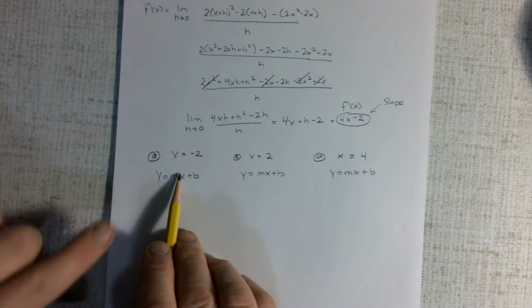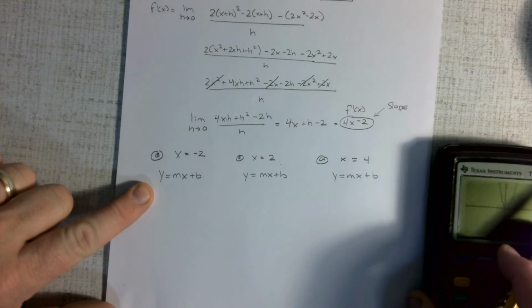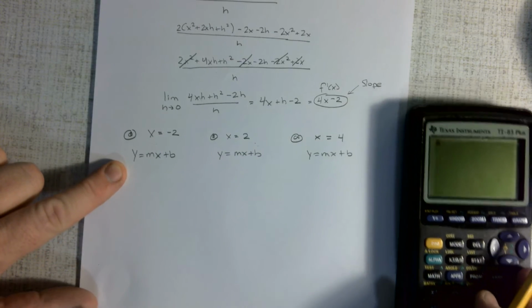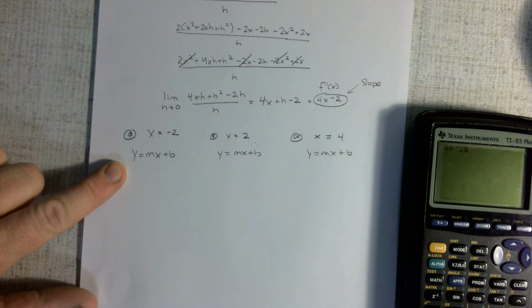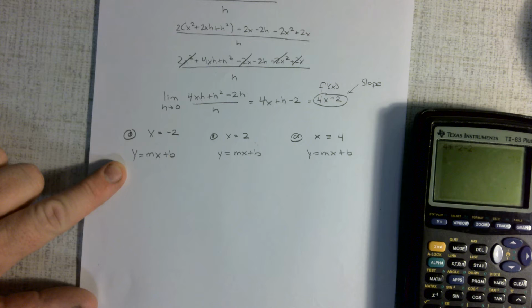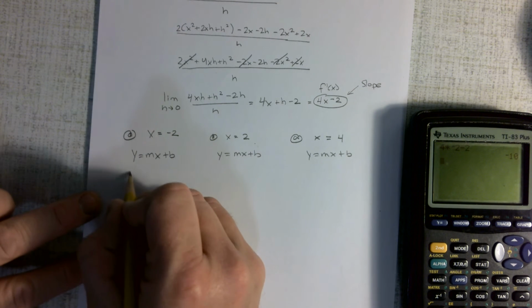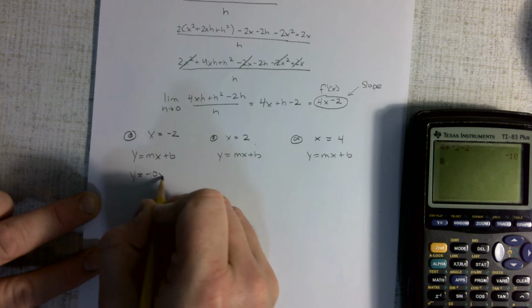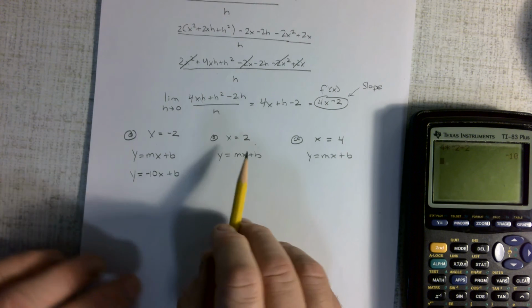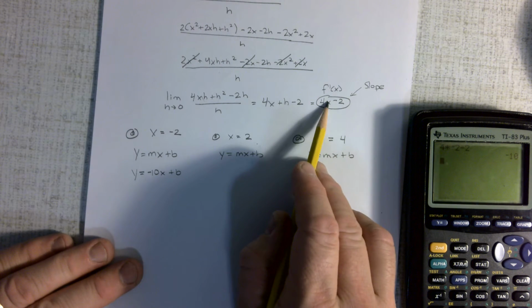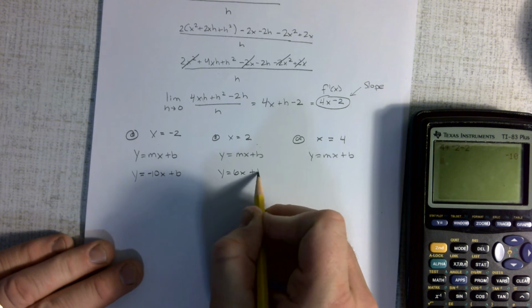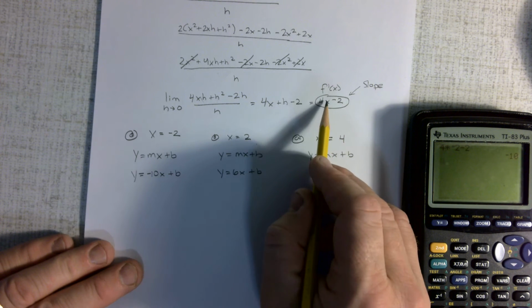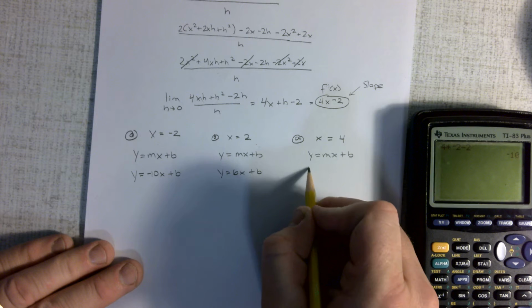So the first slope is 4 times negative 2 minus 2. It's negative 10, so it's y equals negative 10x plus b. My next slope is at 2. 4 times 2 is 8, minus 2 is 6. My next line is at 4. 4 times 4 is 16, minus 2 is 14.